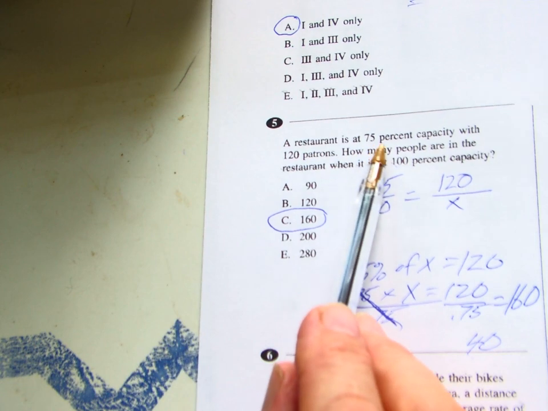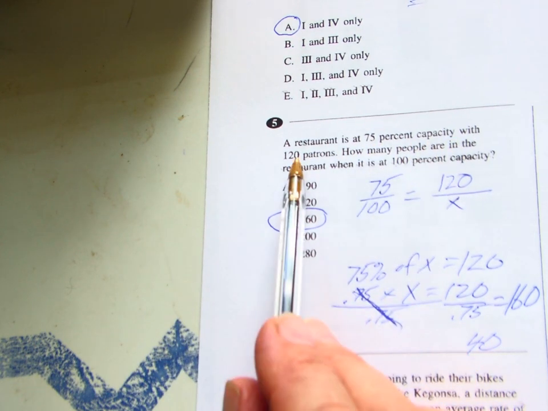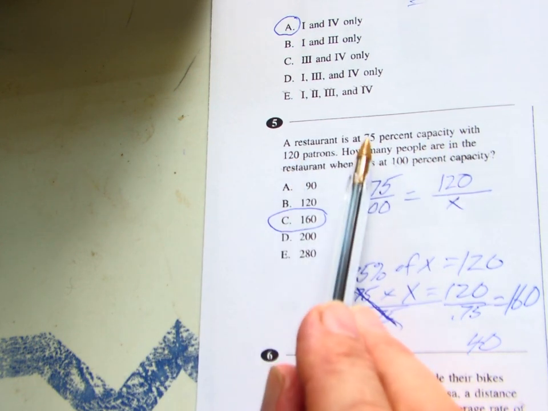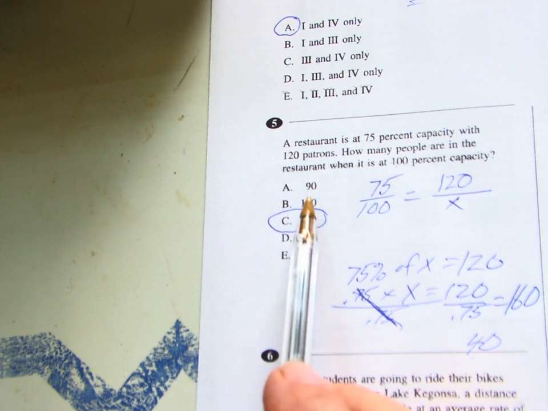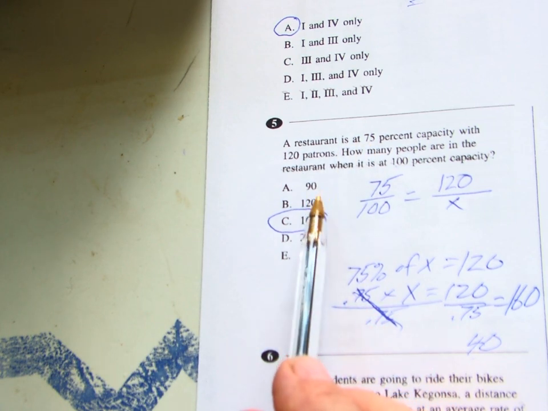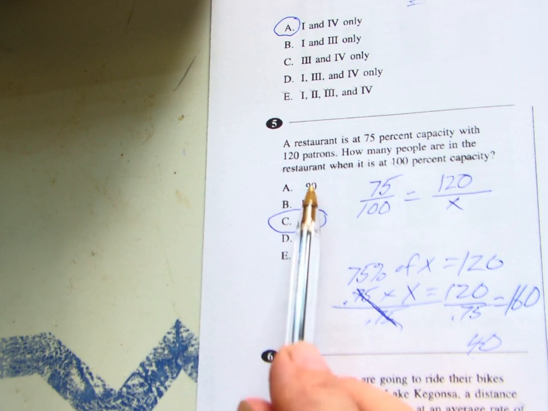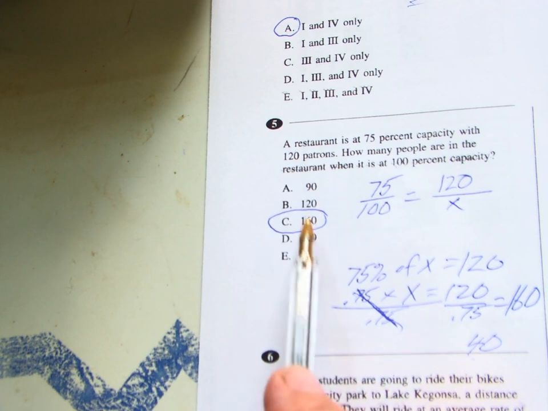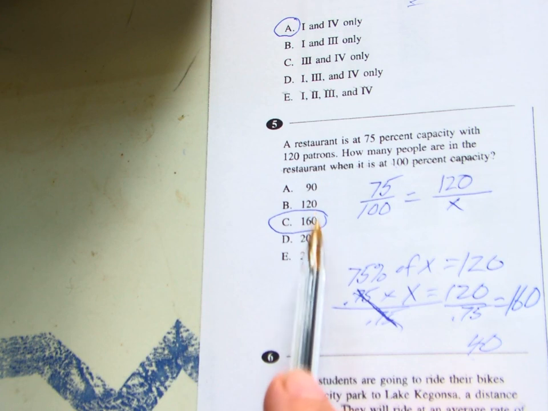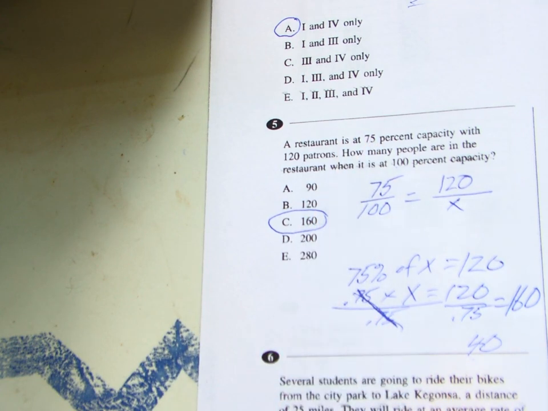A restaurant is at 75% capacity with 120 patrons. Yeah, it's almost filled up. It's at 75. 160 makes sense. These answers are too small, because 90 is smaller than it already has. 120 is the same as what it has. So you know it's got to be one of these. This one is the correct one. It's 1/4 bigger because you have 75%.